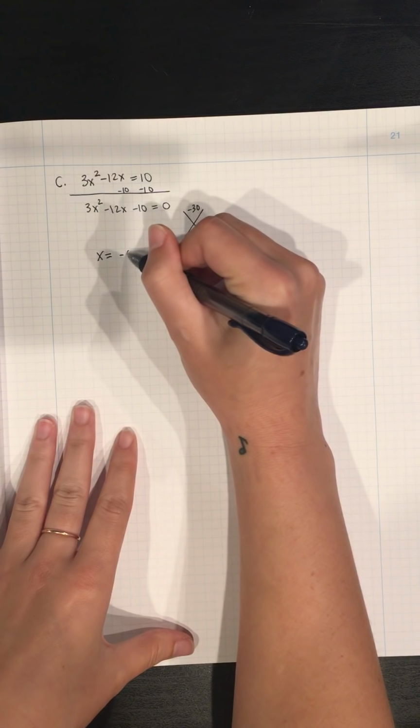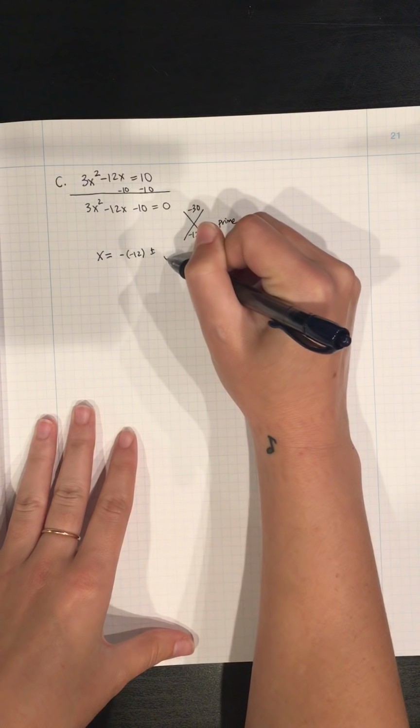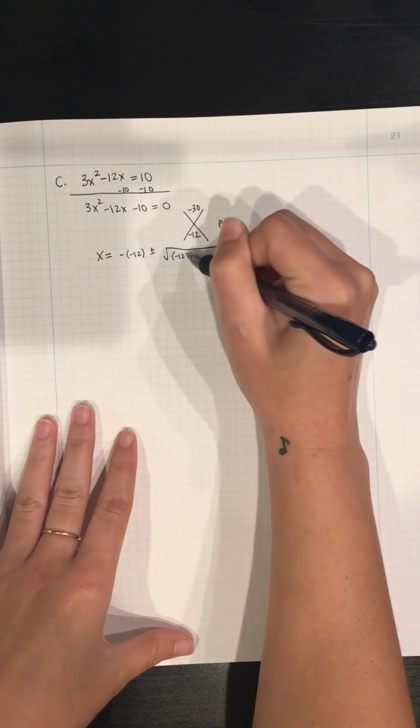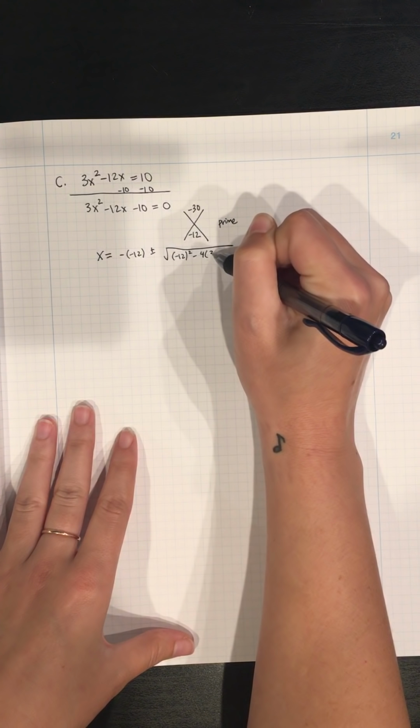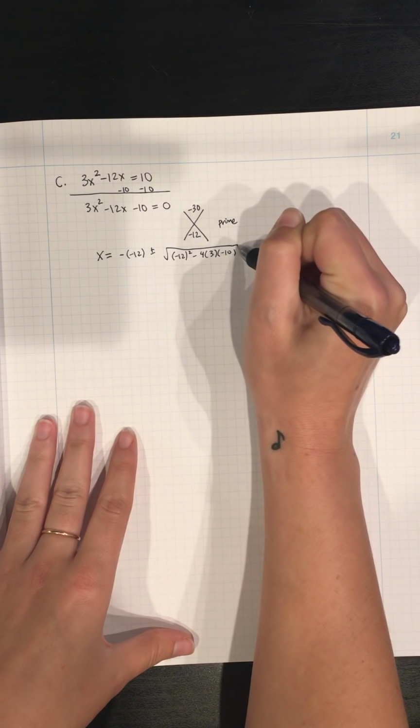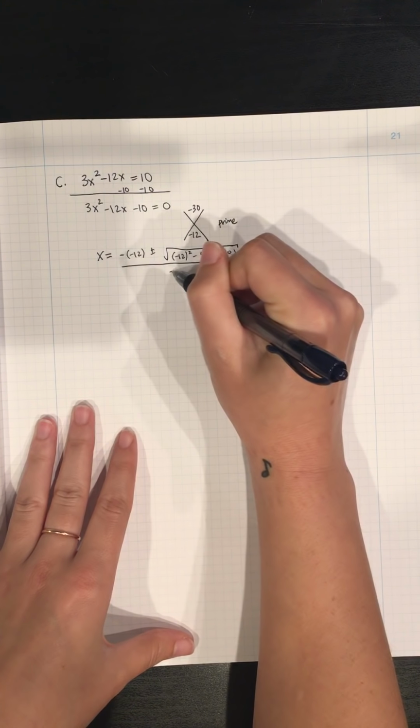So negative b, negative negative 12, plus or minus the square root of b squared minus 4ac all over 2a.